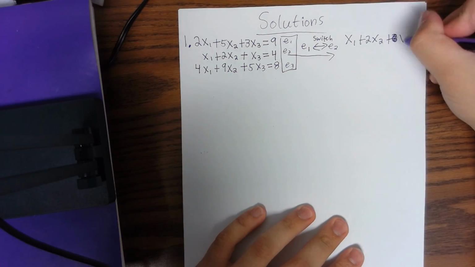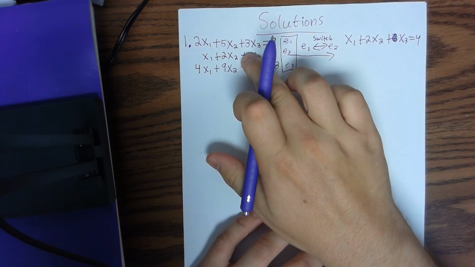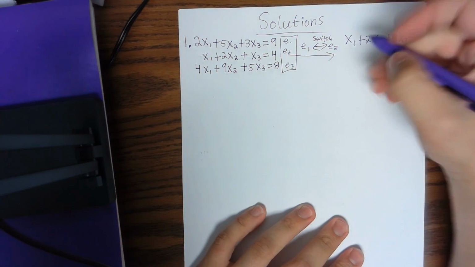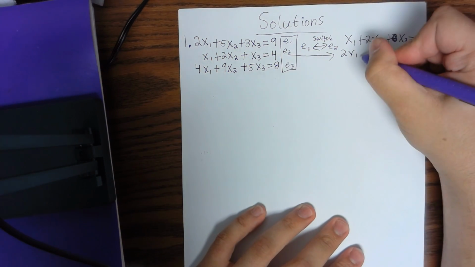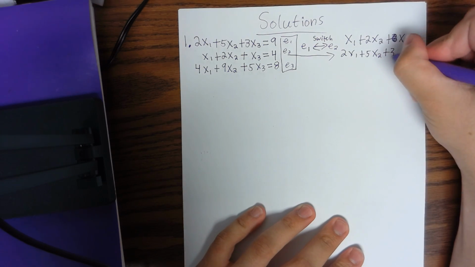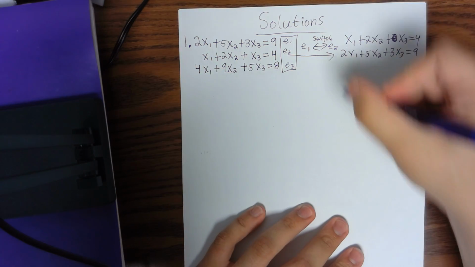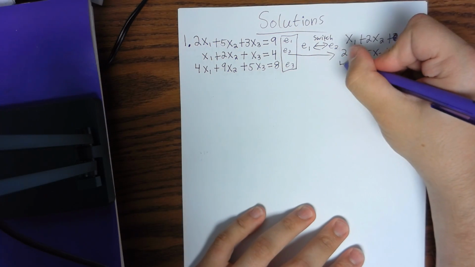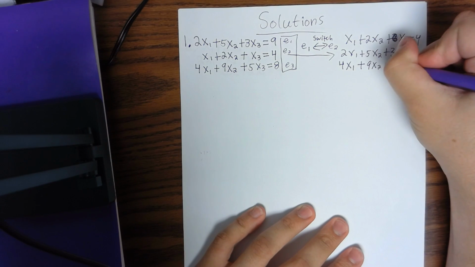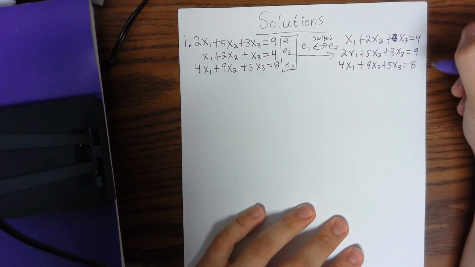plus x3 is equal to 4. So we're just writing our second equation in place of the first. And then we have 2x1 plus 5x2 plus 3x3 is equal to 9. And then our third equation is 4x1 plus 9x2 plus 5x3 is equal to 8.